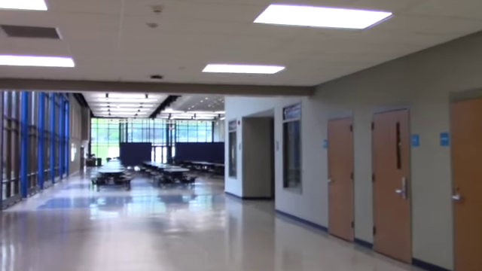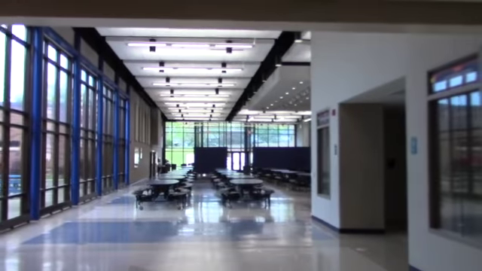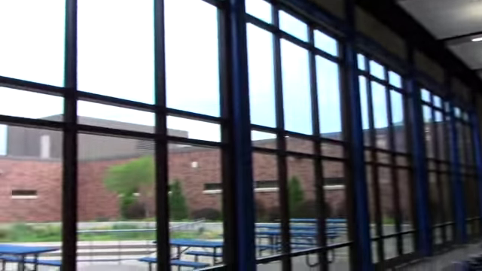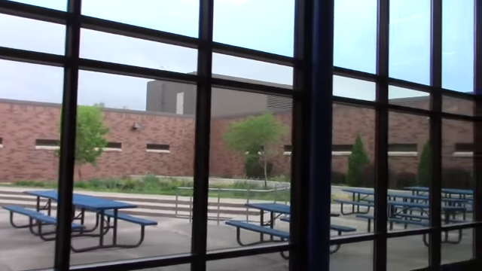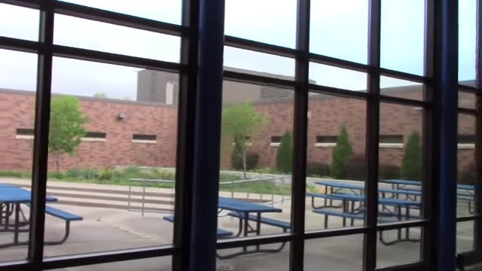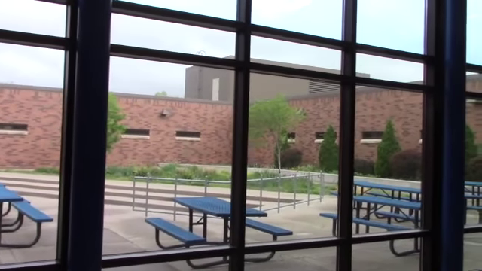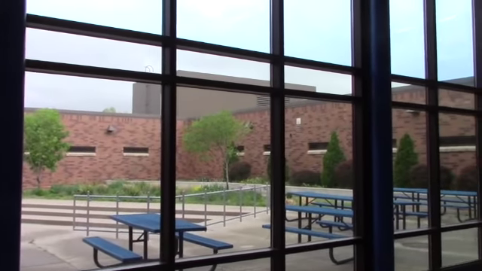Here's the lunchroom. When you come in, we have the bathrooms. There's a boys and girls bathroom, as well as a water filling station. And then we have our courtyard area. One of the privileges of being 8th grade, in a typical year, you would get to have lunch outside when the weather is nice. You can be part of the gardening club. They help take care of the inner courtyard.